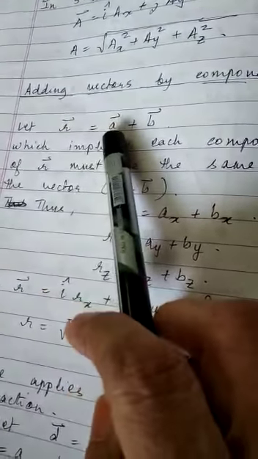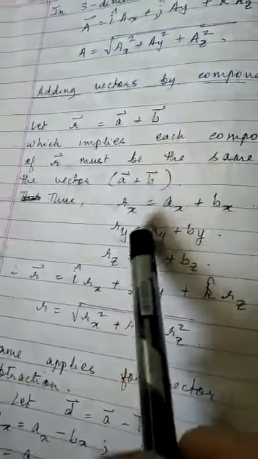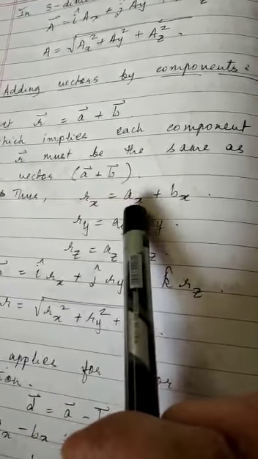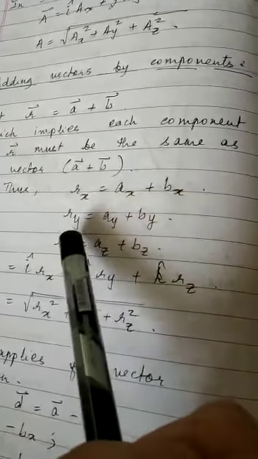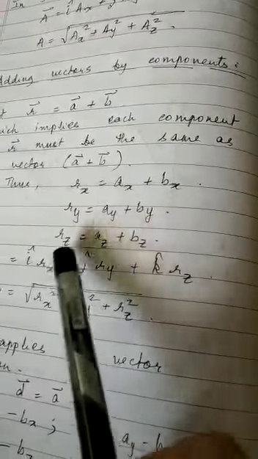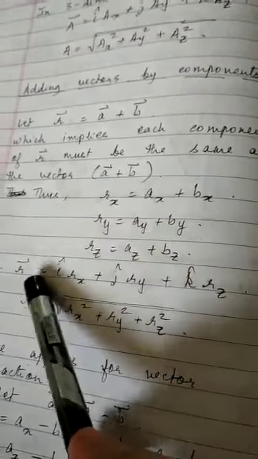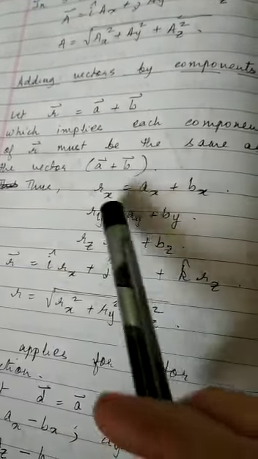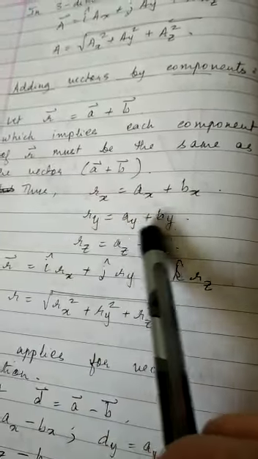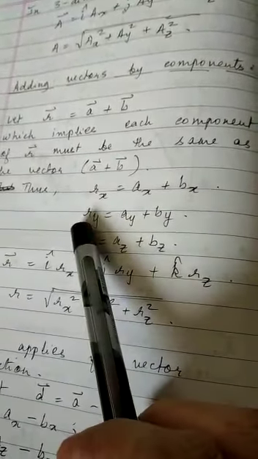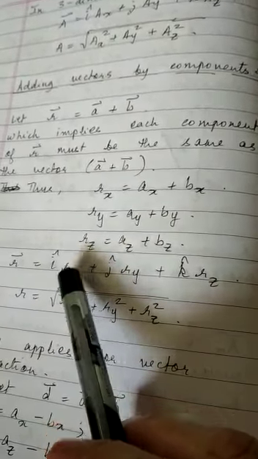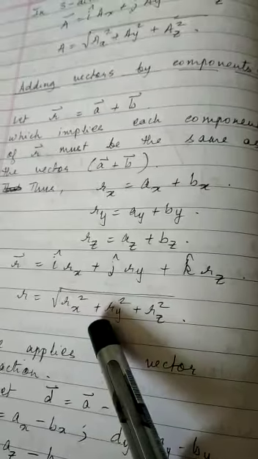So I have a resultant x component and a resultant y component, which I'm showing over here. If say there's a vector R equals A plus B, then Rx, the x component of the resultant, will be the sum of the x components of these two. Ry, the y component of the resultant, is the sum of these two. Rz will be this. So the vector R is this. I add the x components to get the resultant x component, the y components to get the resultant y, and the z components to get the resultant z component of the resultant vector.